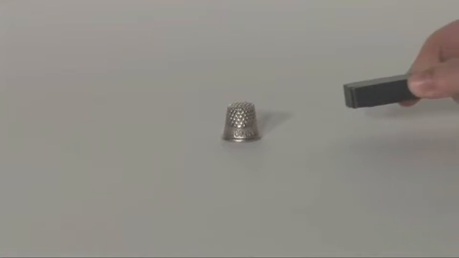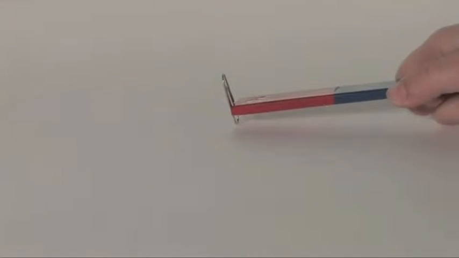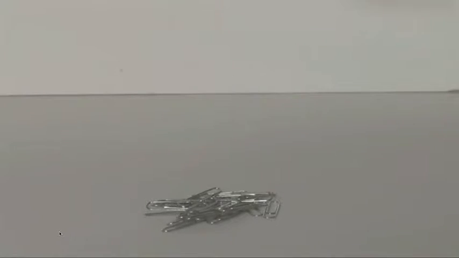As you can see, the attractive force of magnets is greater as they get closer to each other. Charged particles work the same way. The closer they are, the more they attract. Additionally, the closer they are, the more they repel.